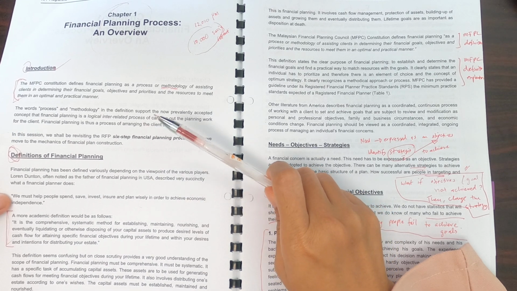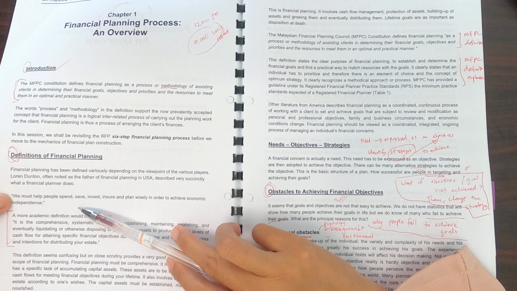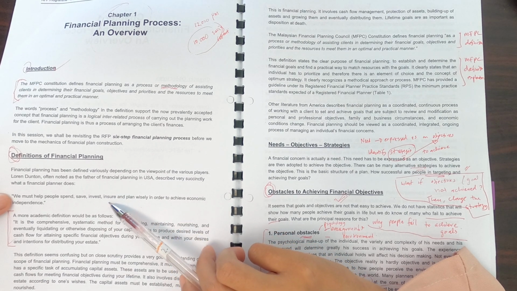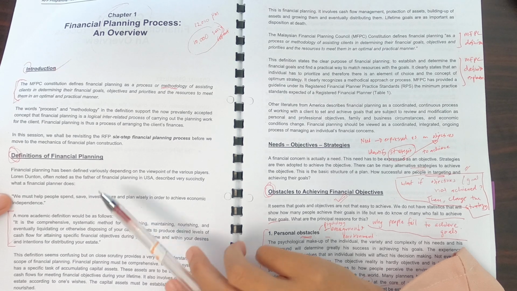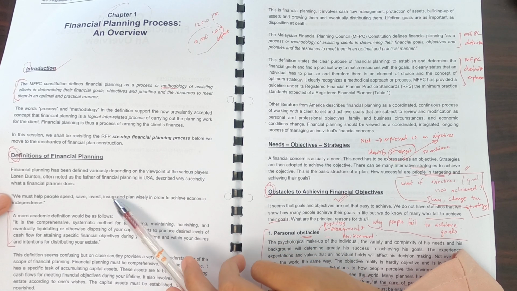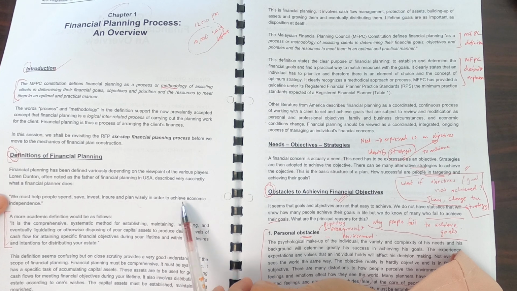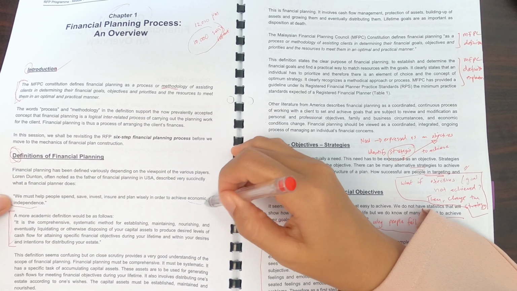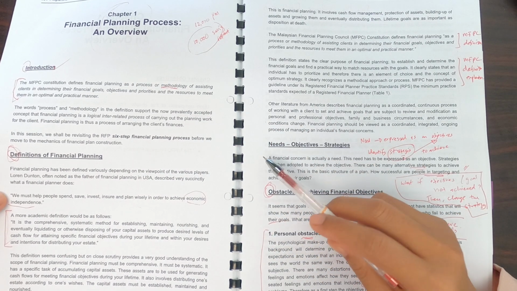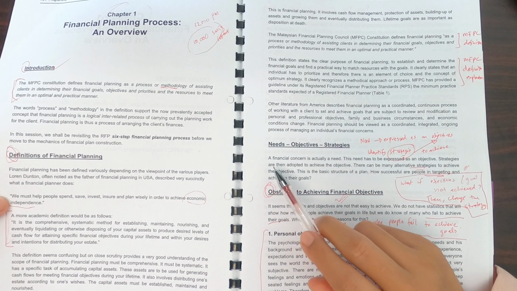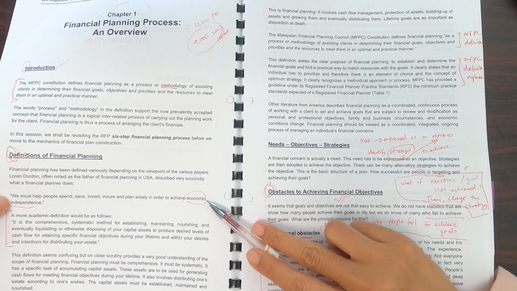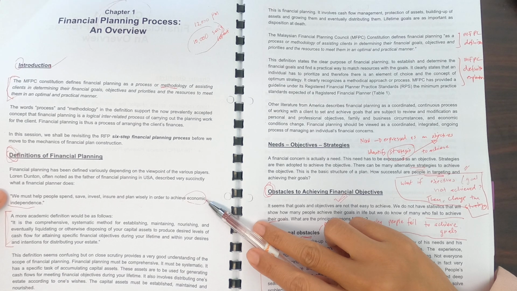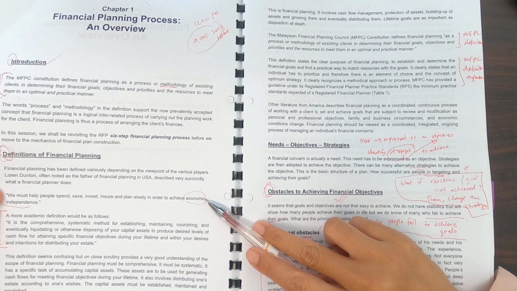So you have a client, how they are going to spend, how they are going to save their money, how they are going to invest, how they want to insure, some kind of insurance planning, and plan wisely in order to achieve economic independence. What does it mean by economic independence? You have learned about this economic independence, right? This term is very, very important in this financial planning topic.